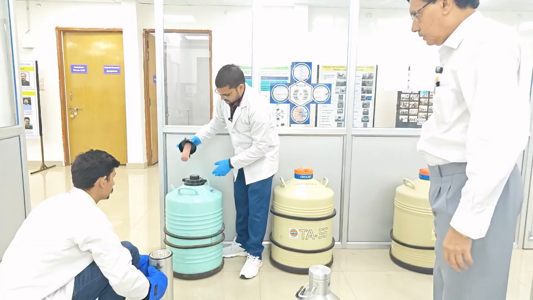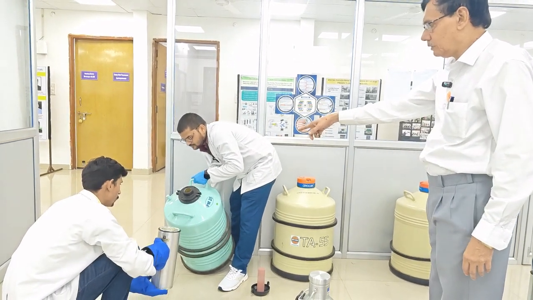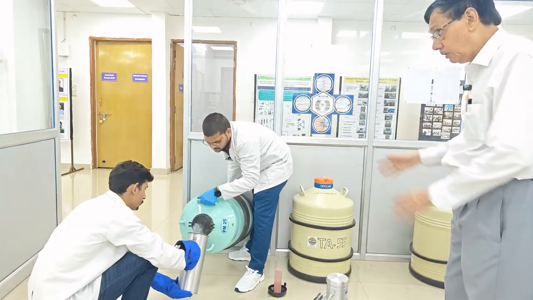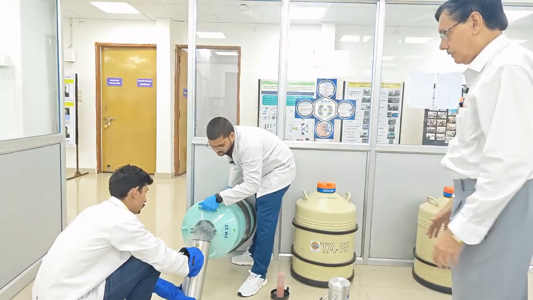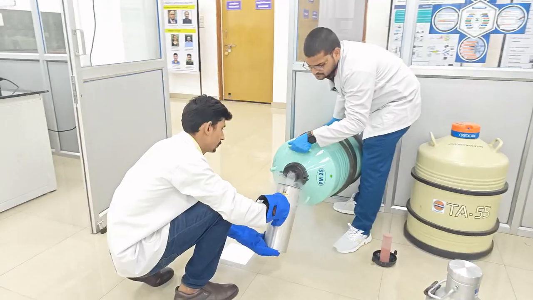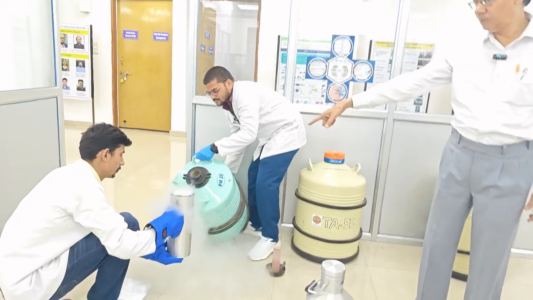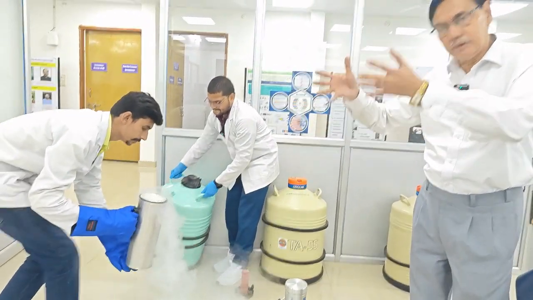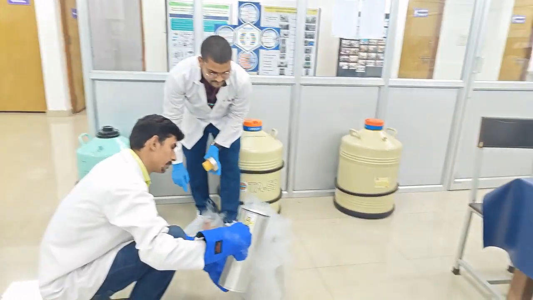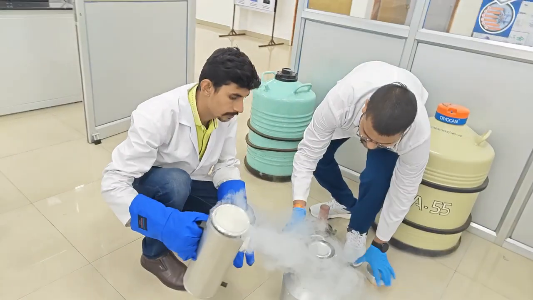That nitrogen goes to this cold trap Dewar. So it is liquid nitrogen, and you know the temperature is 77 Kelvin, minus 186. So we should be very careful while pouring the liquid nitrogen. For the degassing process we are using this cold trap Dewar. Then we are transferring this liquid nitrogen to our main Dewar flask for our experiment.